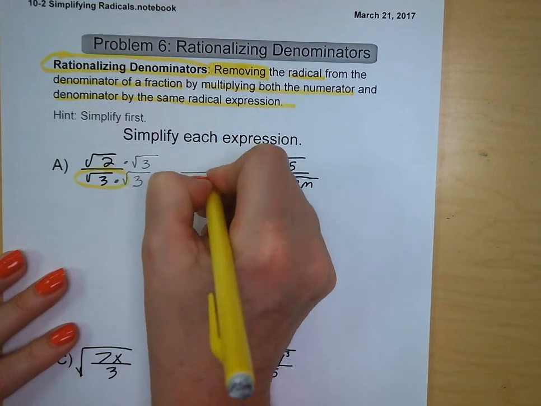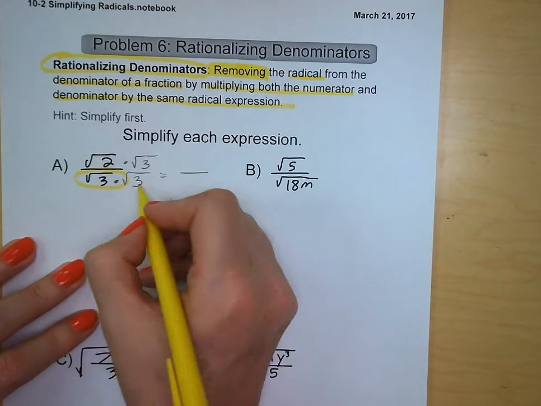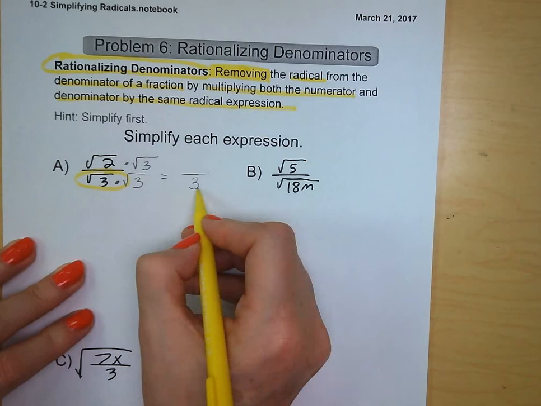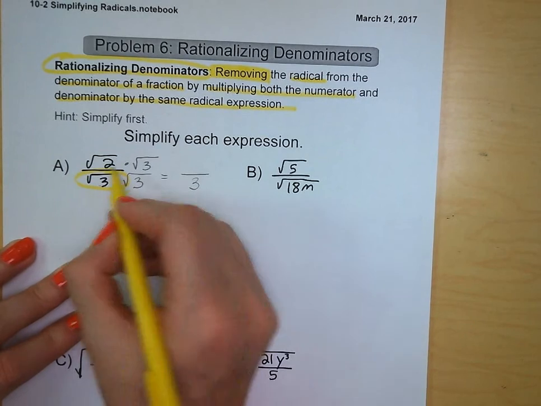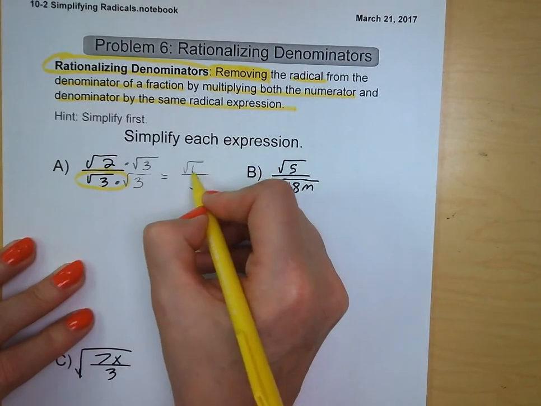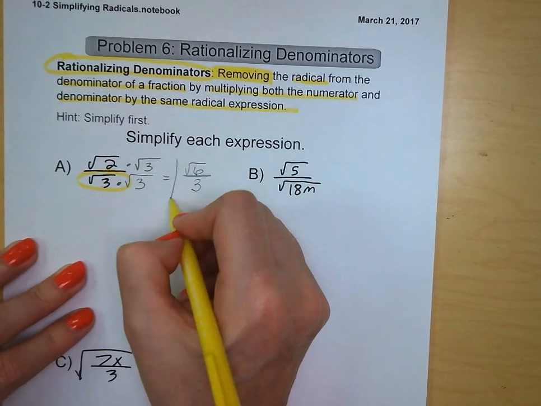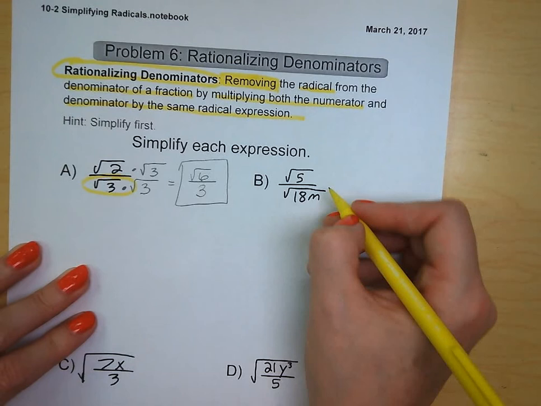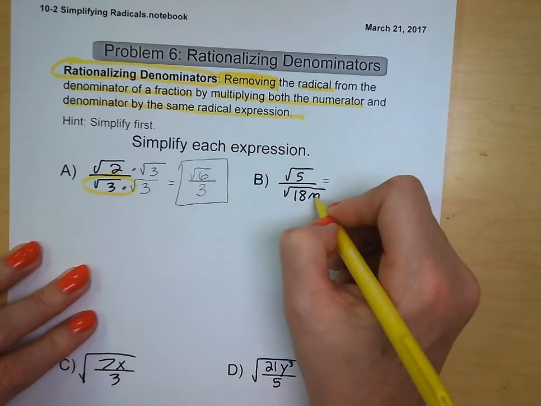So we do that to the top and the bottom. We're only multiplying in reality by 1, so our equation isn't changing. Square root of 3 times square root of 3 is just going to be 3. And we've got the square root of 2 times the square root of 3, which is the square root of 6. And that is our simplified form. We do not like radicals in our denominators.